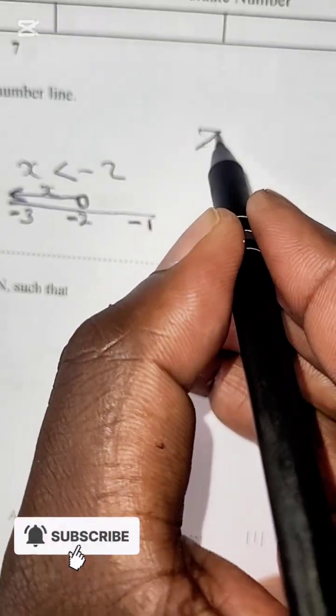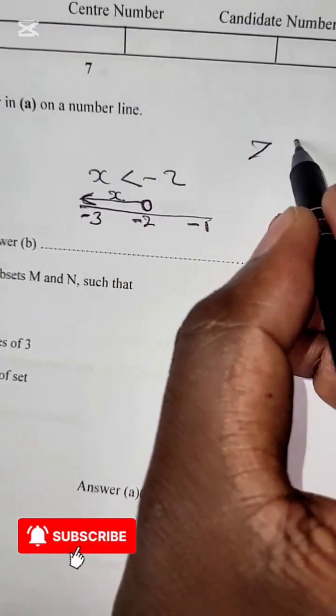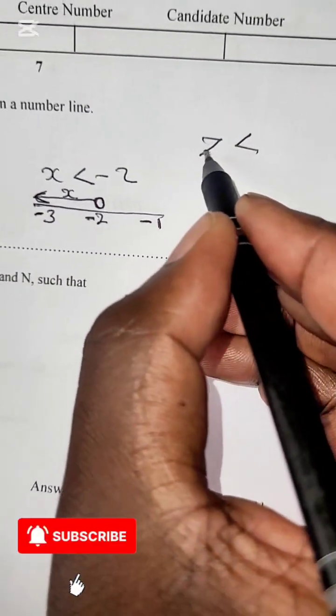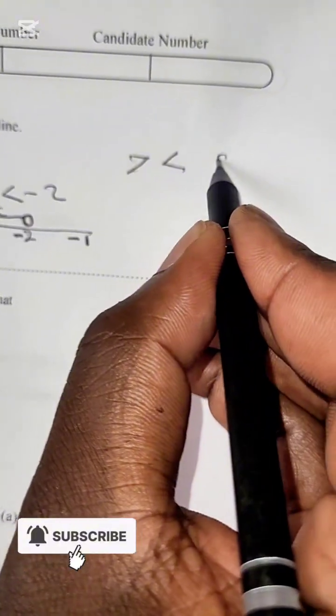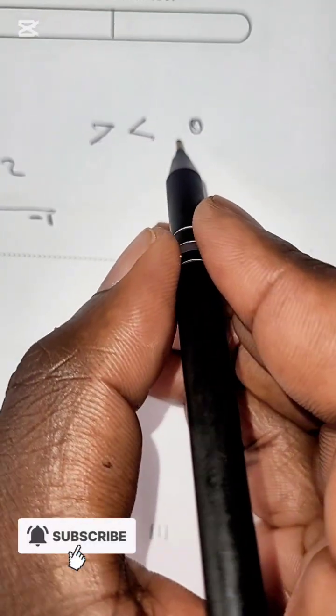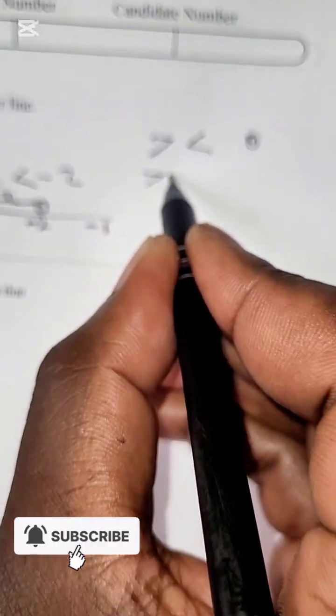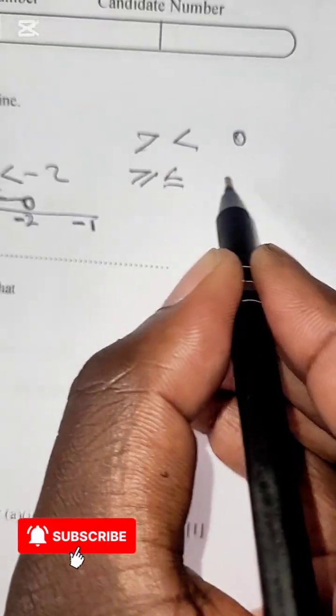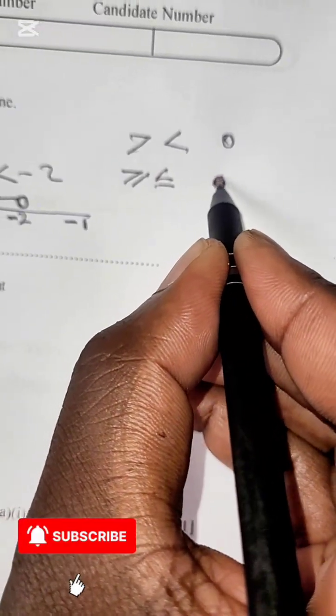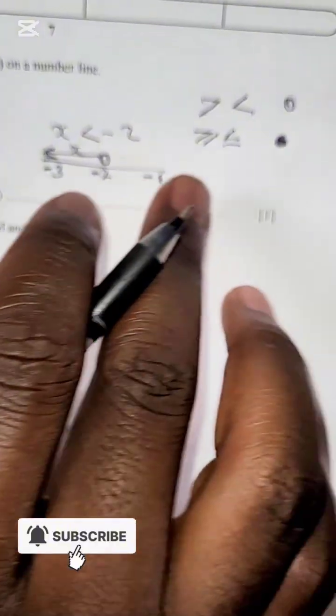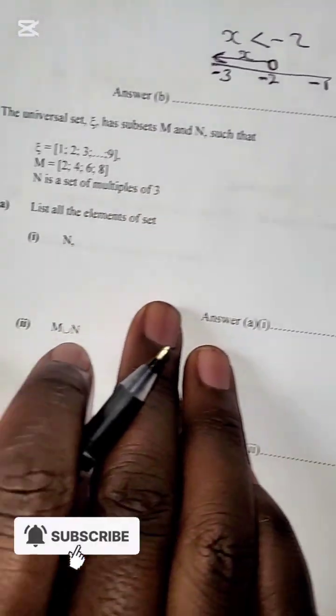So on inequalities, illustrate them on a number line. If you find these two signs, it means you are going to draw a circle and you're not going to shade it. And if you come across these two signs, you are going to shade your circle. To your right, that's greater than. To your left, that's less than.